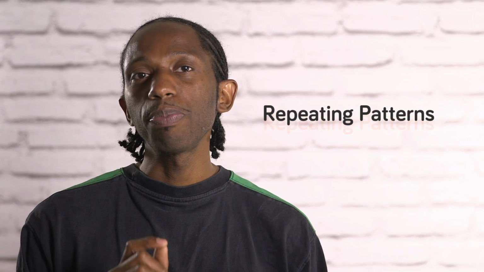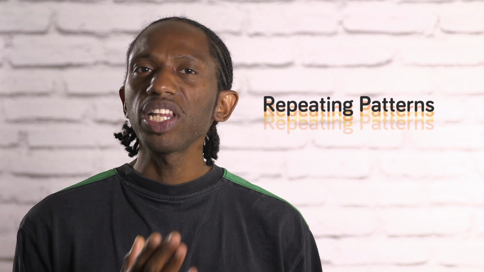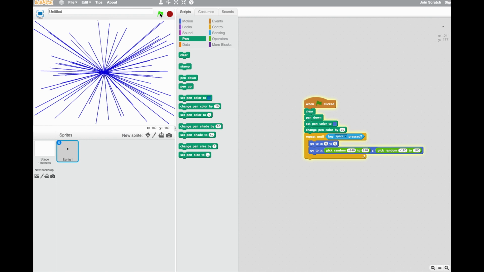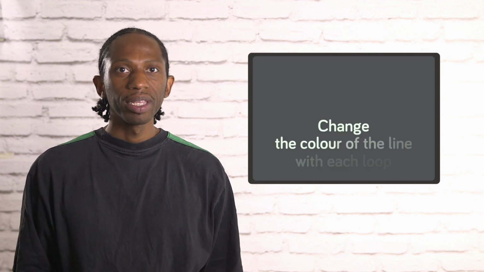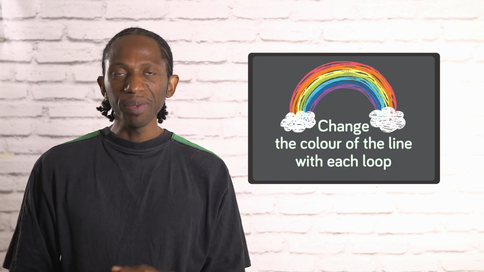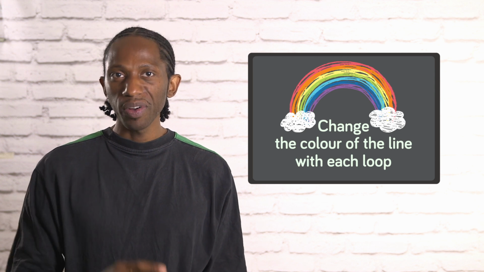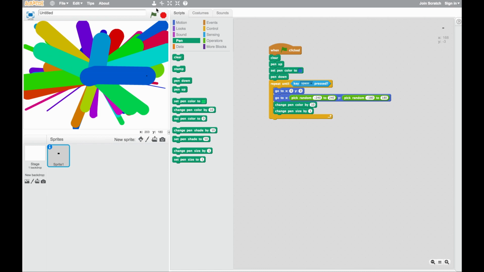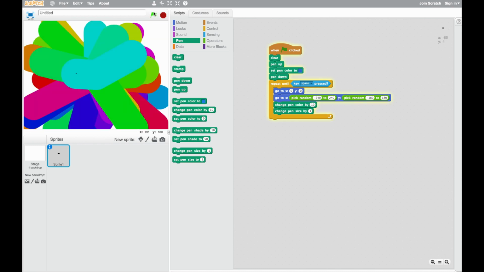A good activity for exploring loops is to make repeating patterns, something like a starburst. It might look something like this. The next task might be to have the color of the line change each time. If you do this inside the loop, then you can get a cool rainbow effect. If you do it outside the loop, then the color of the pen will change just once.